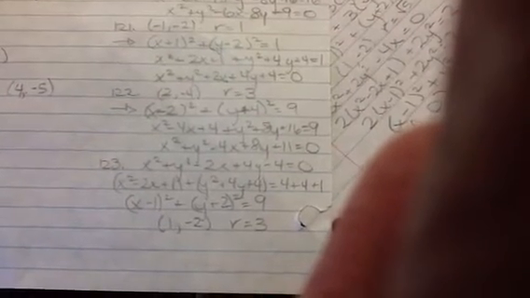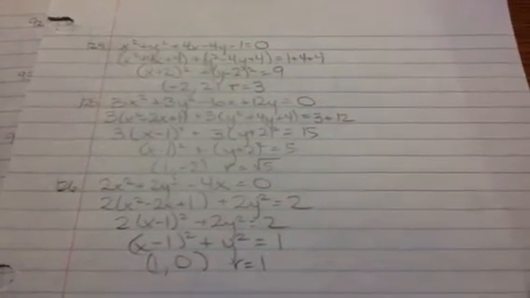123 is (x − 1)² + (y + 2)² = 9, with a center at (1, −2) and a radius of 3. Number 124 is (x + 2)² + (y − 2)² = 9, with a center at (−2, 2) and a radius of 3. 125 is (x − 1)² + (y + 2)² = 5, with a center at (1, −2) and a radius of the square root of 5. 126 is (x − 1)² + y² = 1, with a center at (1, 0) and a radius of 1. That is all for your review.